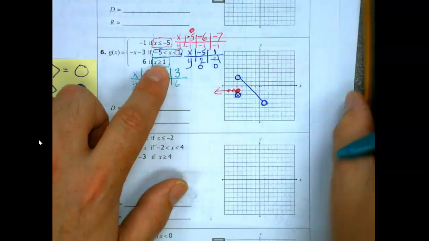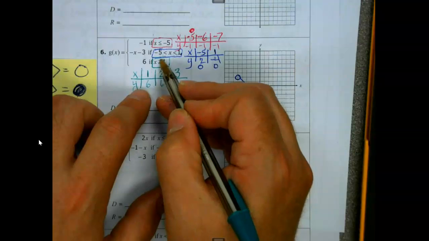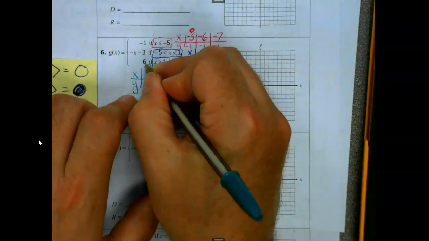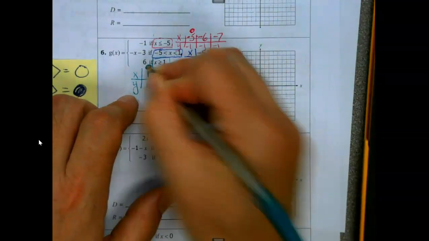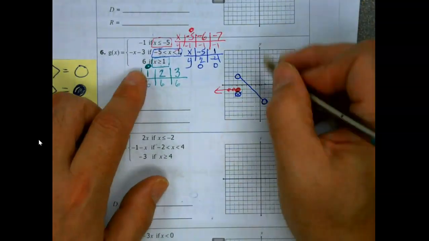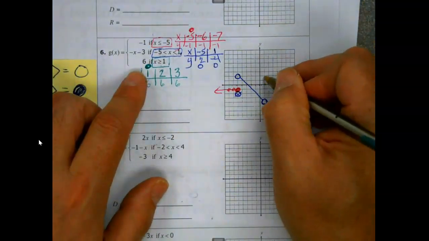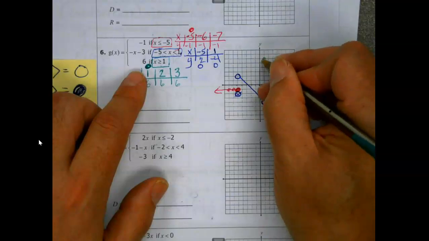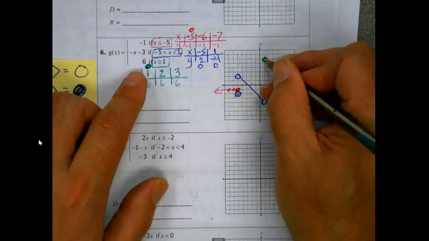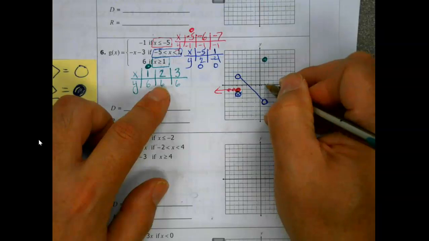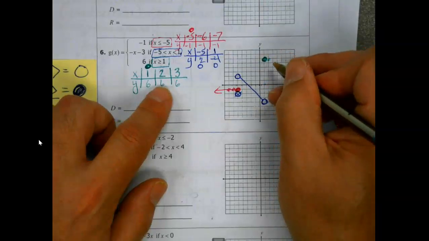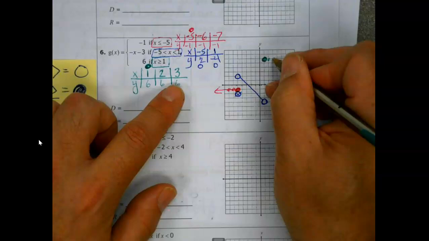But this time, when I look at my inequality, I see the little line underneath. So that means it's going to be a big closed dot at 1, 2, 6, 3, 6.